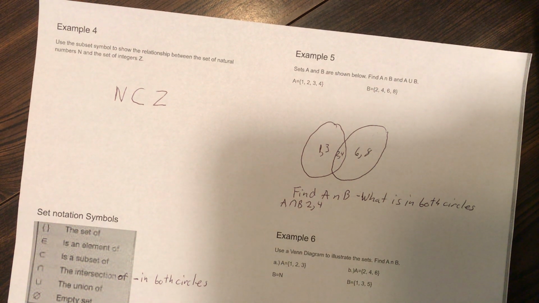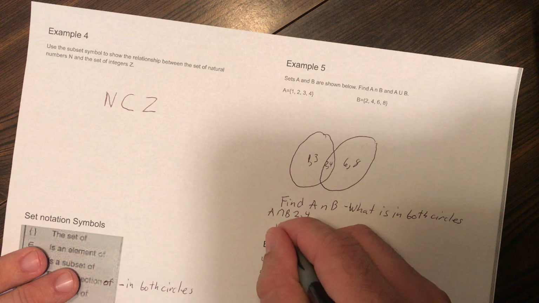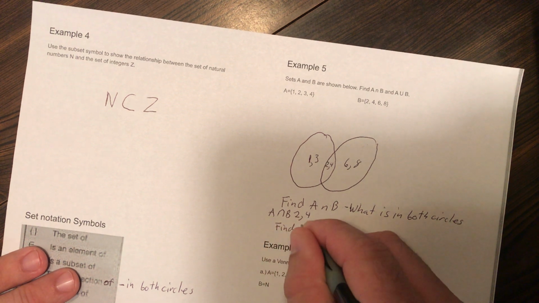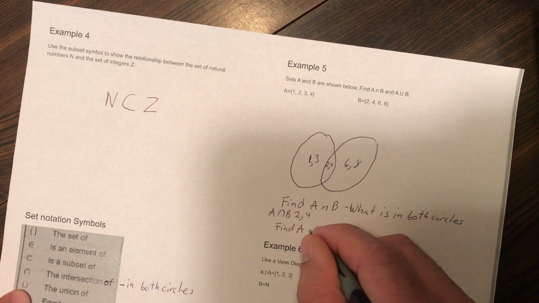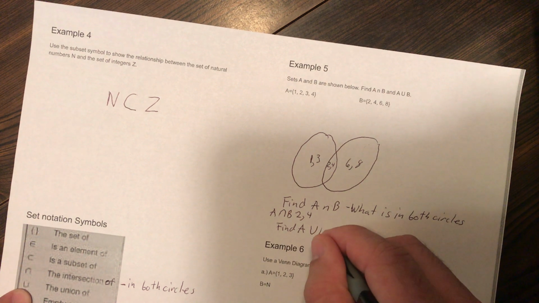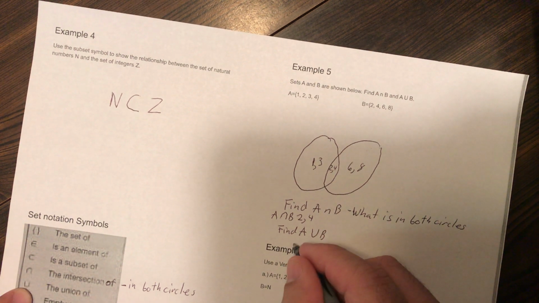Now, it also wants to find A union B. Well, the union, think of it as "or." You don't have to have both. You can choose one or the other. So basically everything that's in your Venn diagram is going to work for this one. So you want to write all the numbers. Find A union B. That means I want everything.